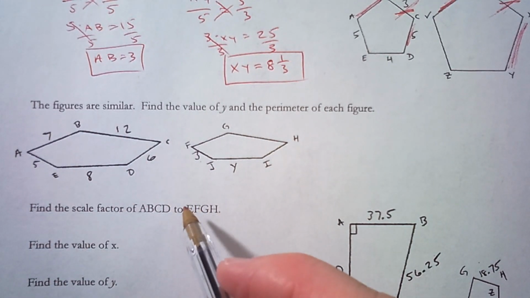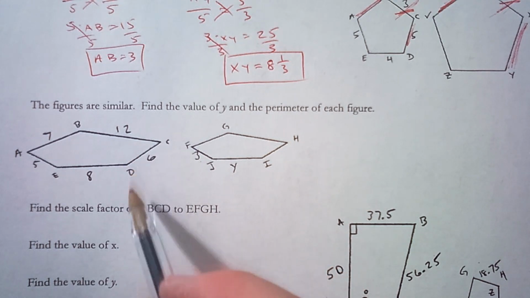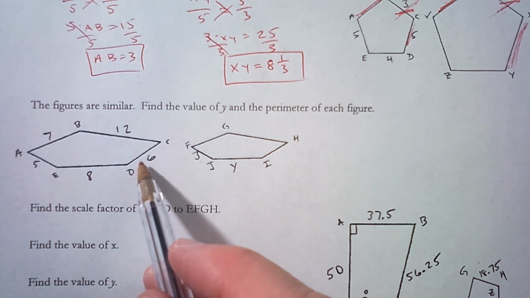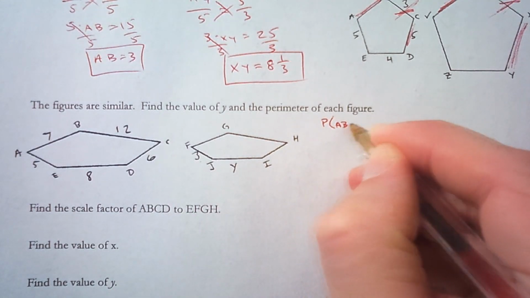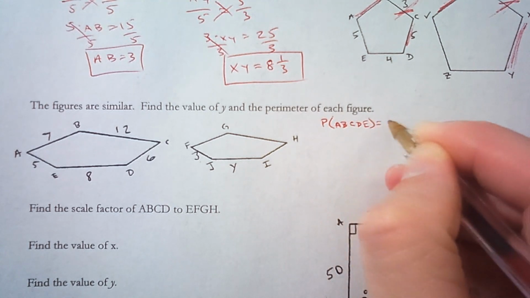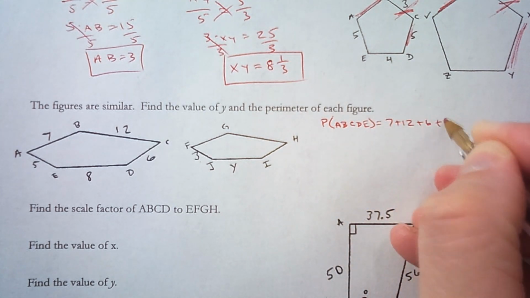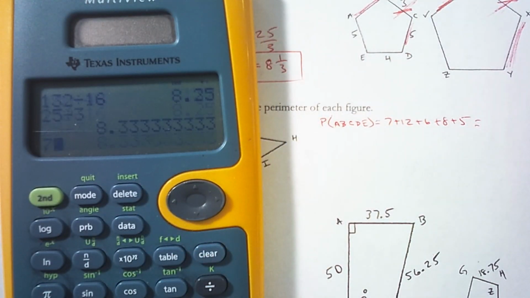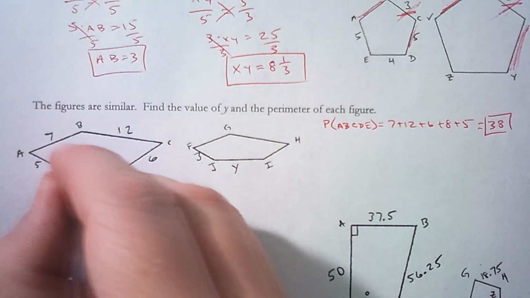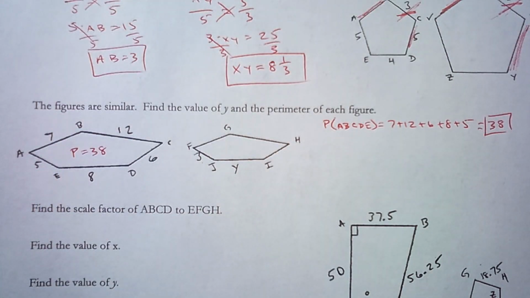Okay, so here's a pair of similar figures. Find the perimeter of each figure. So the perimeter of ABCDE is going to be pretty easy. I just have to add up the side lengths. So for the perimeter of ABCDE, I have 7 plus 12 plus 6 plus 8 plus 5. Okay, so I'll just throw that all in my calculator. 7 plus 12 plus 6 plus 8 plus 5 is 38. Okay, so there's the perimeter of ABCDE. So here the perimeter is 38.